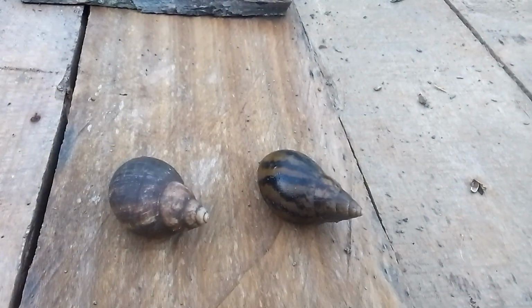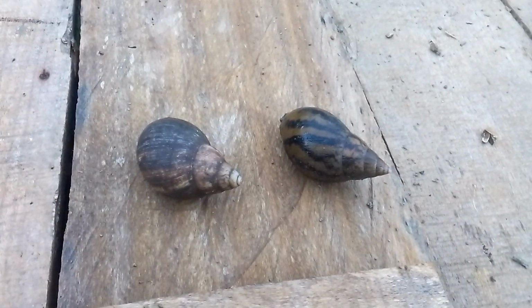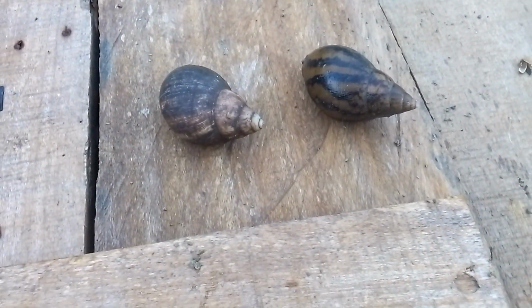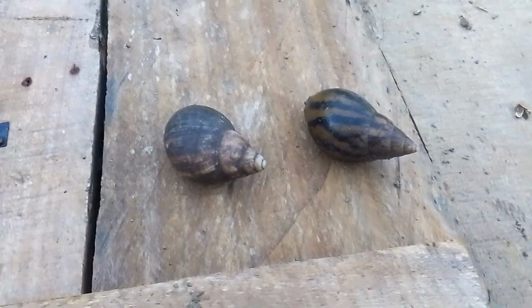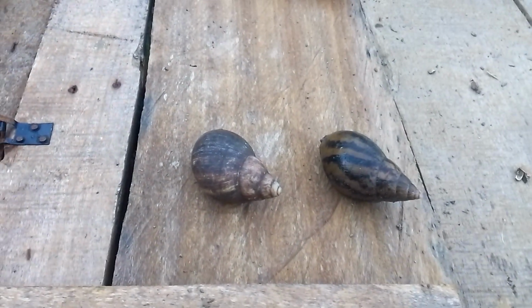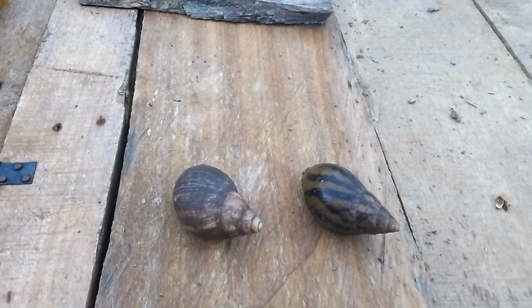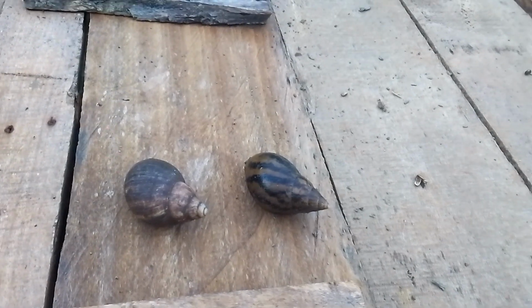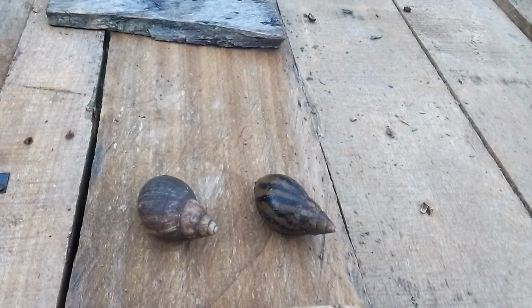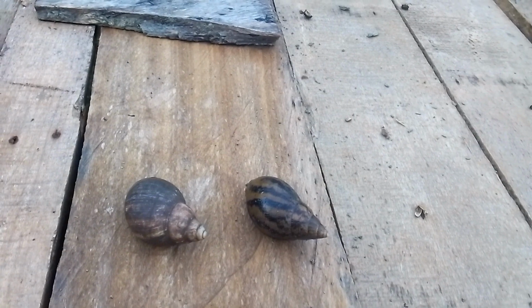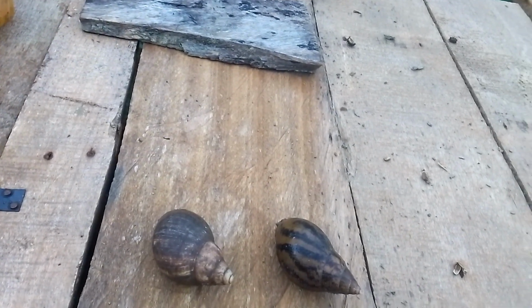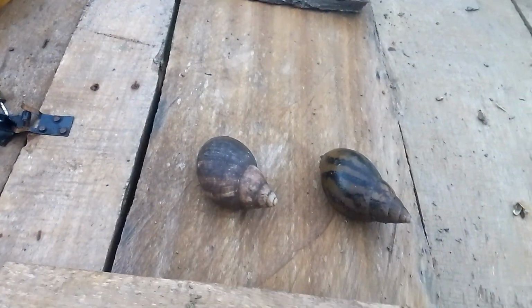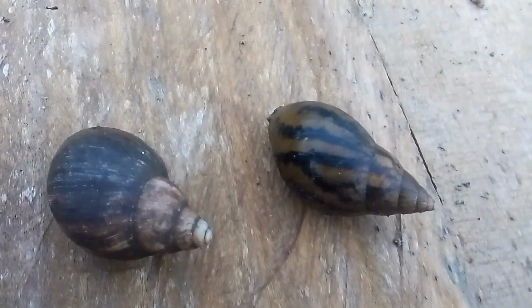So by merely looking at their shell, you can tell the difference. Okay, you can tell the difference. And as I have been with them for some time, we are also going to look at the sizes of their eggs. But for now, let's look at the shell closely.